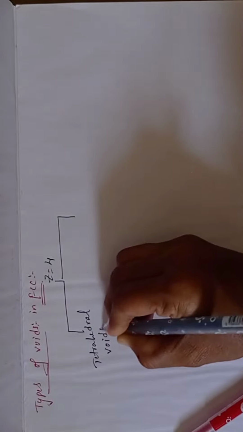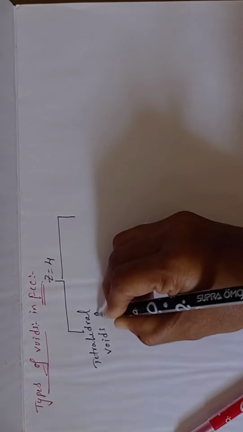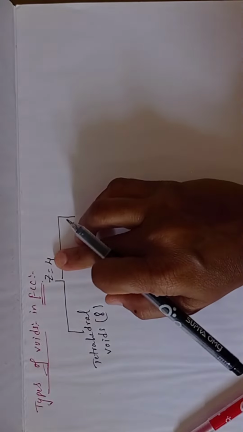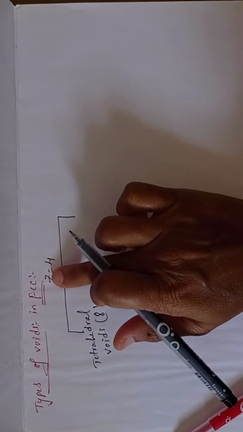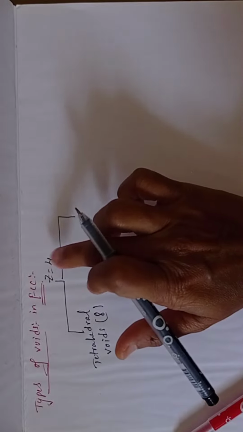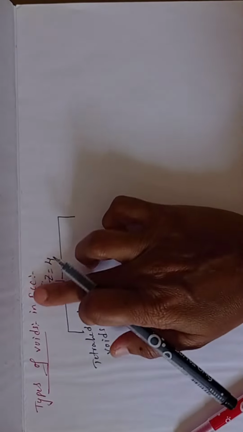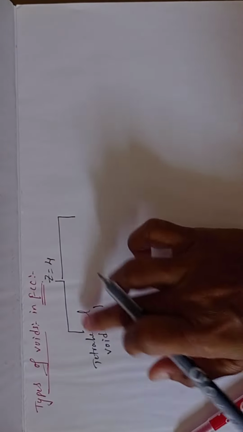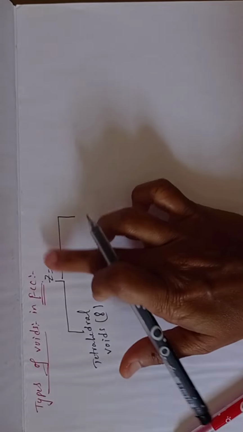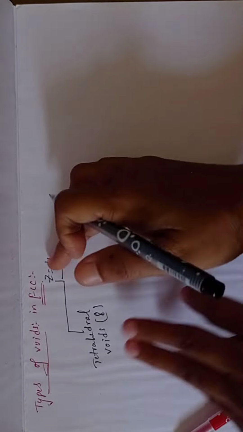Tetrahedral voids, how many? 8. Clear? Because Z is equal to 4. So that means the number of particles present in the FCC is equal to 4. Then how many tetrahedral voids will you get? Double the number of particles present in the FCC. That means for tetrahedral voids we have to take 8. 2 fours are 8. So double the number you have to take.